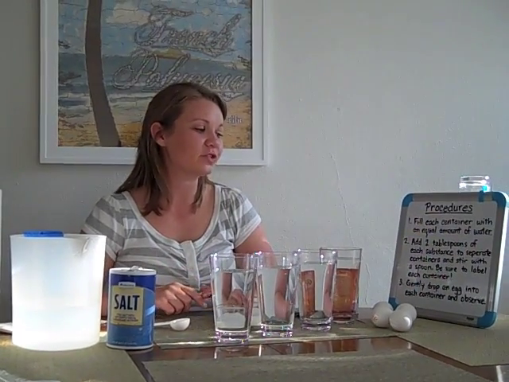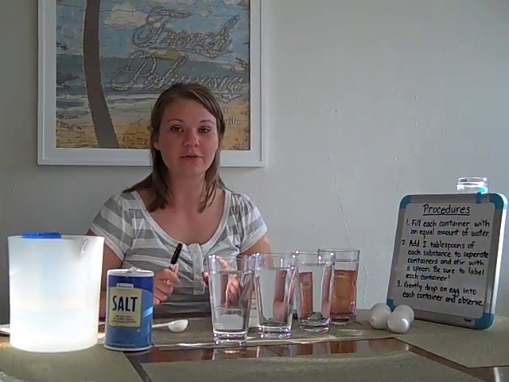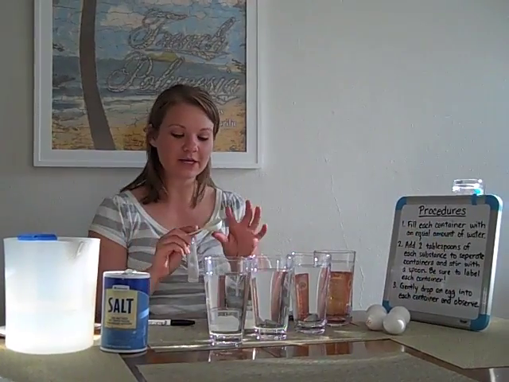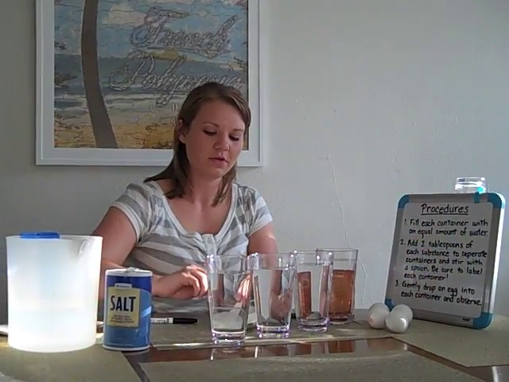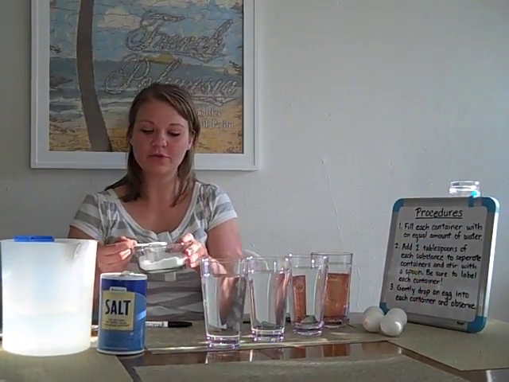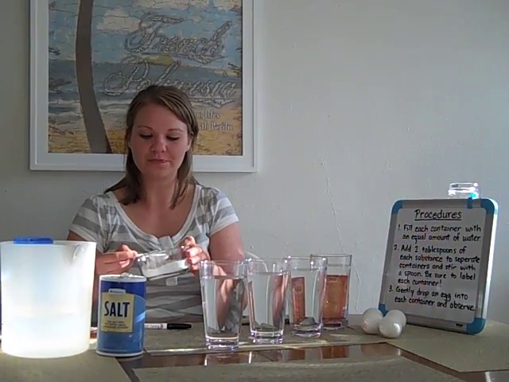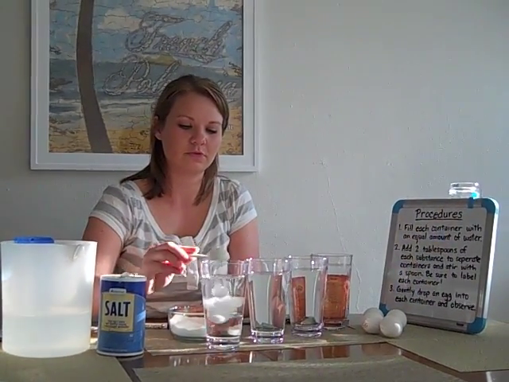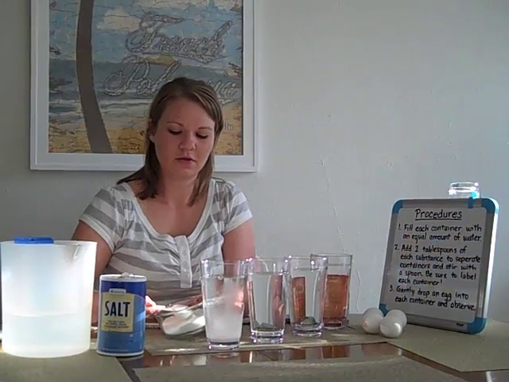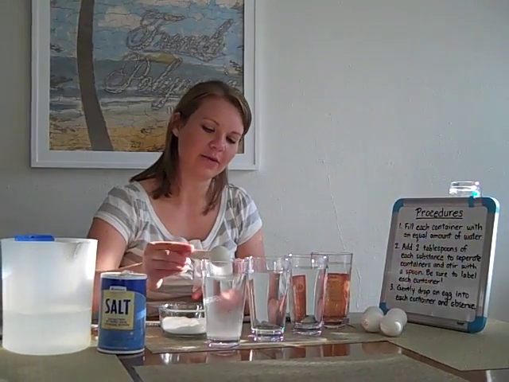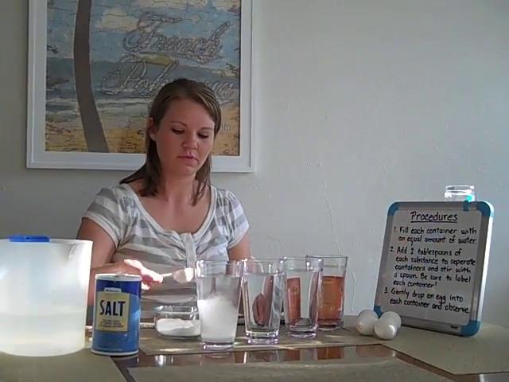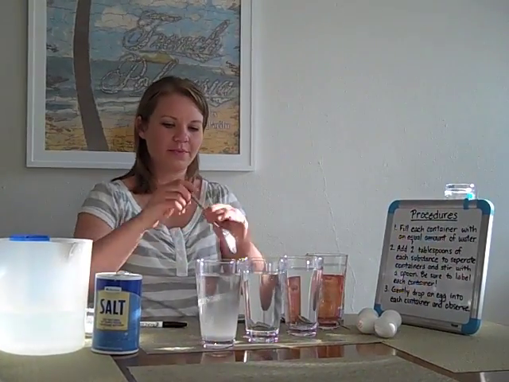The second step in our procedures is to add 2 tablespoons of each substance to separate containers and stir with a spoon. Be sure to label each container. Here is my tablespoon measure. The first thing I'm going to do is the sugar. So here's 1 tablespoon. Here's a 2nd tablespoon. I'm going to stir.